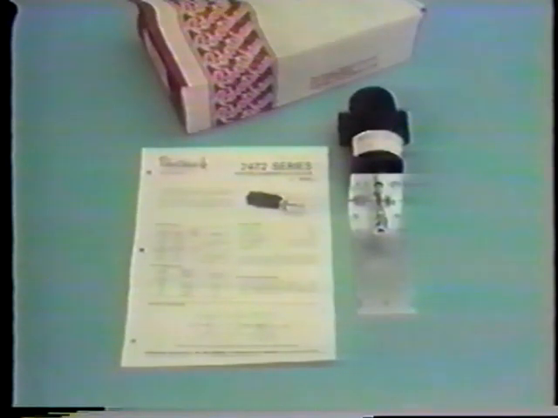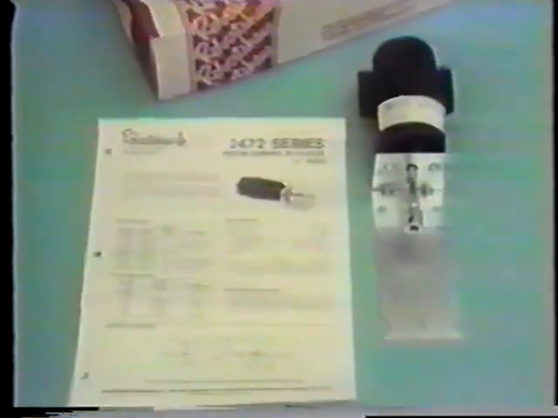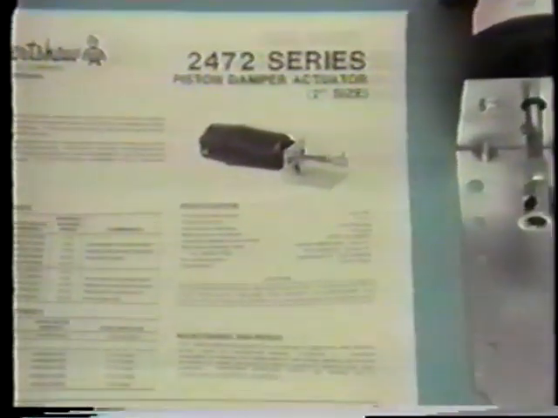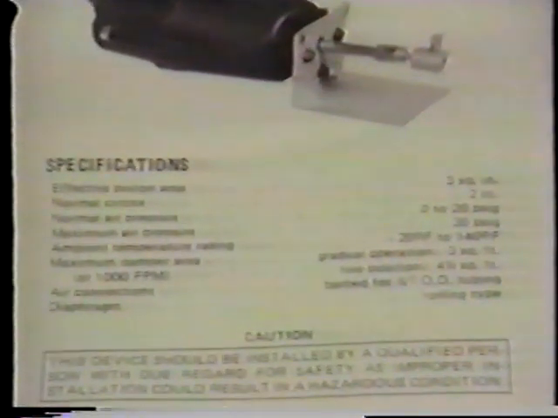Another factor that must be considered in selection would be the type of application, either two-position or modulating. Detailed sizing information can be found in the individual product data sheets.